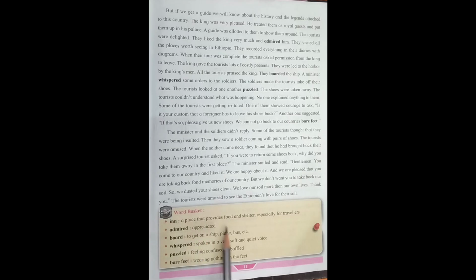Now, some important words. Inn: a place that provides food and shelter, especially for travelers, like a hotel. Admired: appreciated. Boarded: to get on a ship, plane, bus, etc. Whispered: spoken in a very soft and quiet voice. Puzzled: feeling confused or baffled. Barefoot: wearing nothing on the feet.